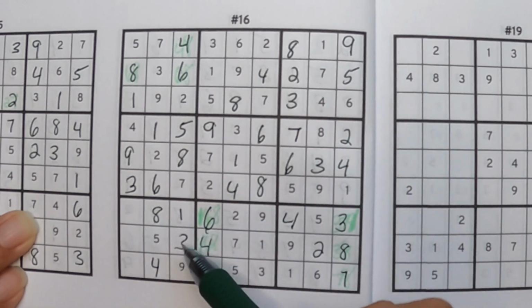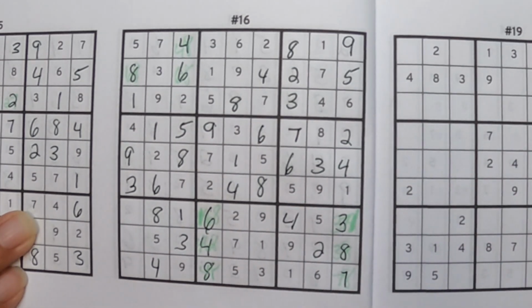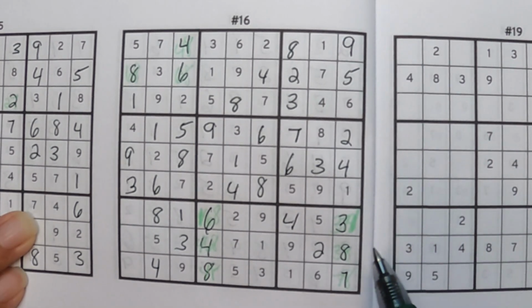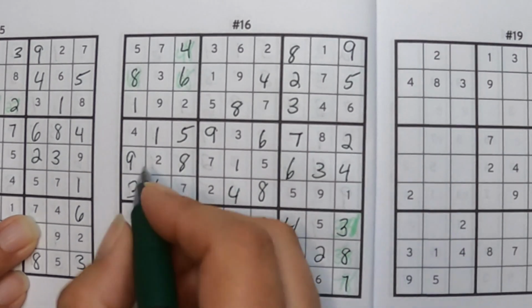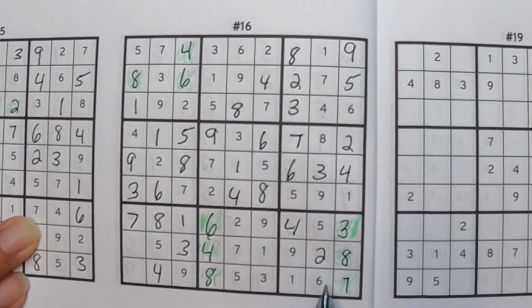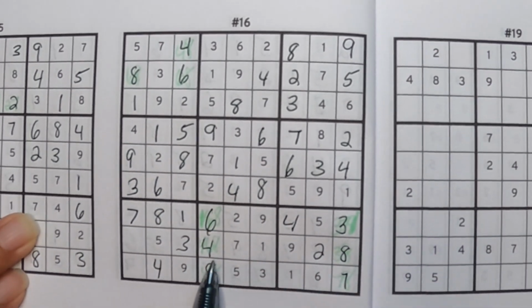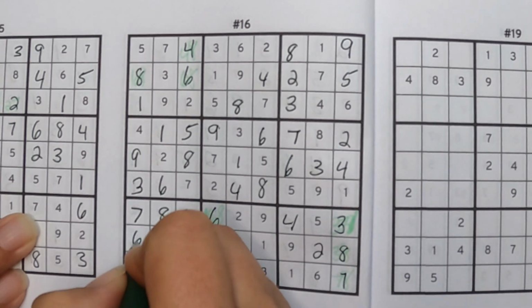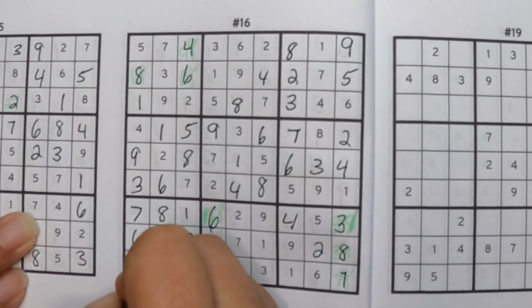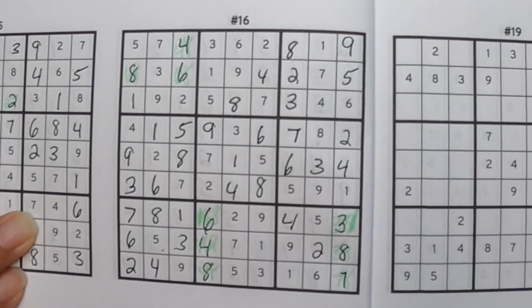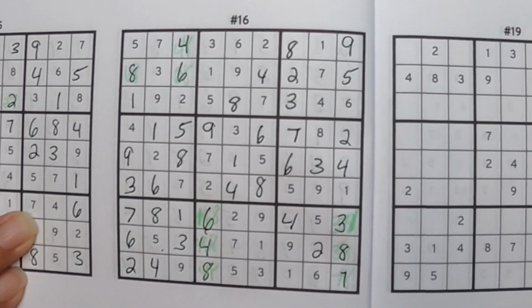To finish out this box, we're missing 2, 5, and 6. Nope, that can't be right. We look at this row, we're missing a 7. 1, 2, 3, 4, 5, 6. And then we're missing a 2. And there we have it for today's puzzle.